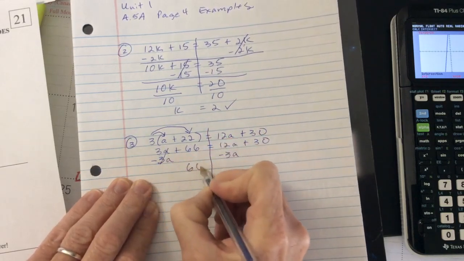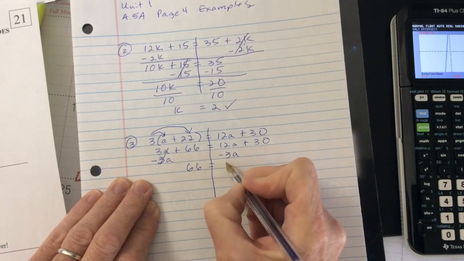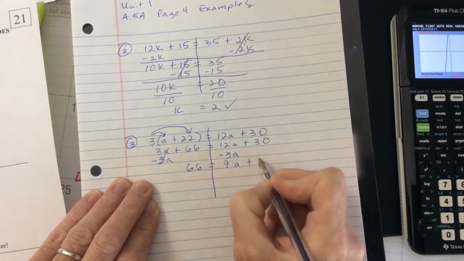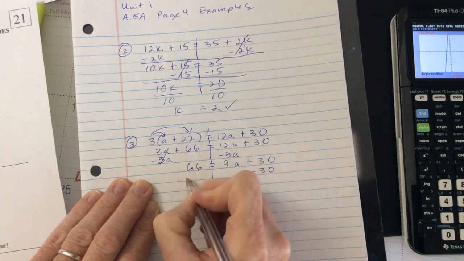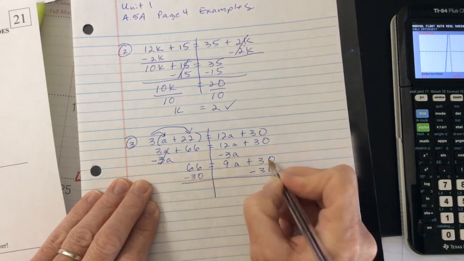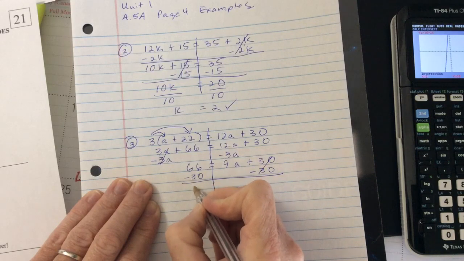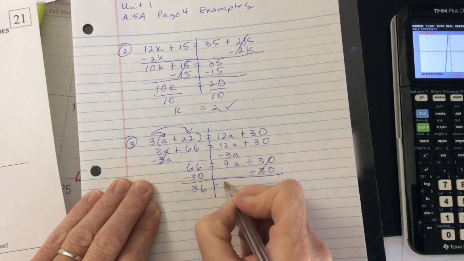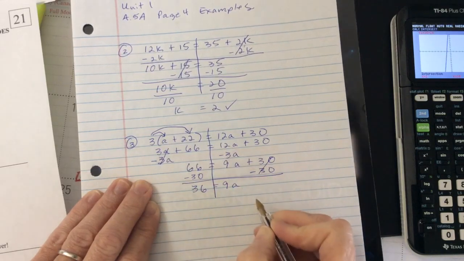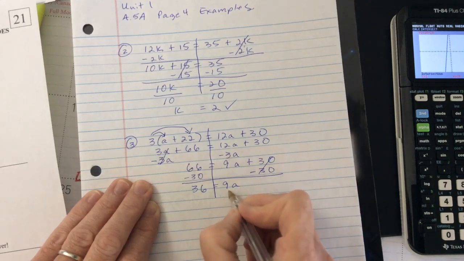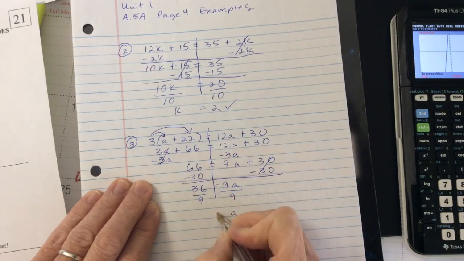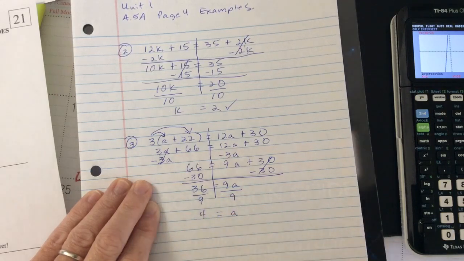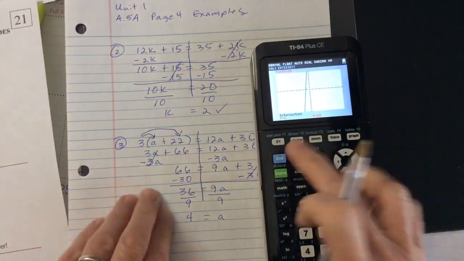That goes away. We have 66 equals 9a plus 30. Now I'm going to move the 30 over here. And that gives us, what, 36 equals 9a. And that means we divide by whatever's next to the variable. And a equals 4.